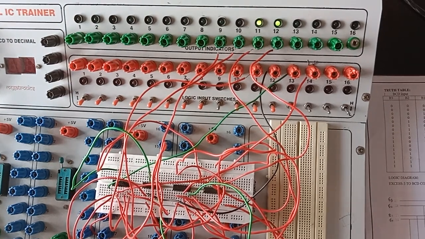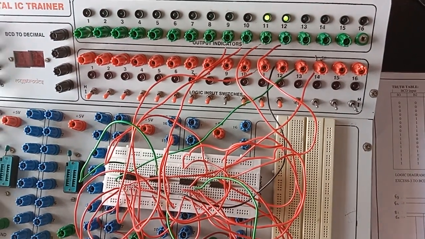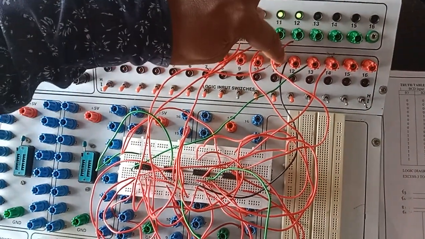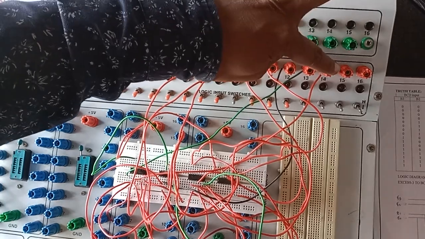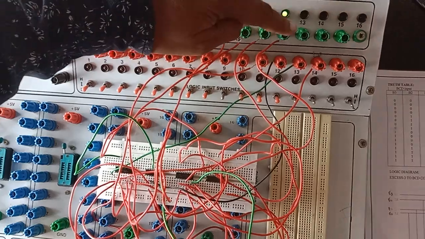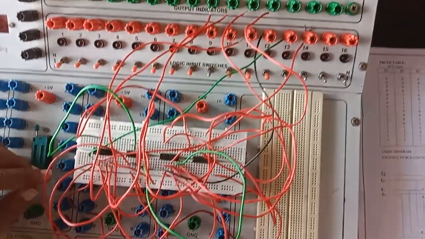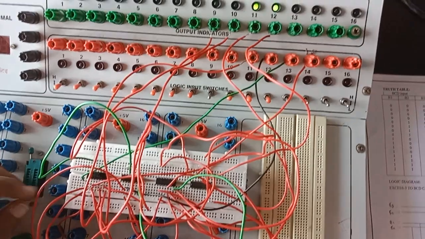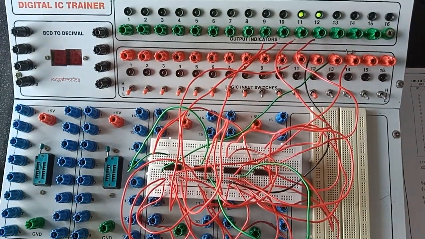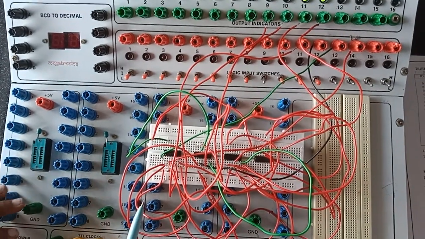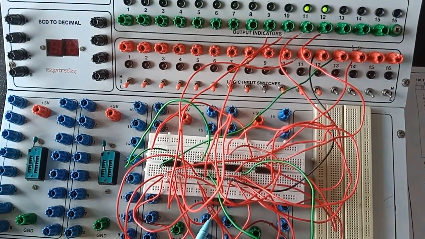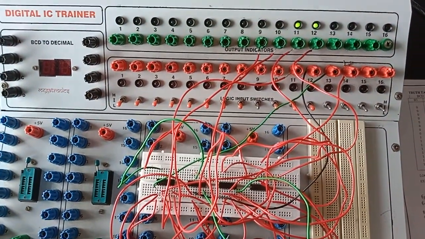Now I am going to implement this BCD to excess-3 converter on the digital trainer kit. So these are my inputs B3, B2, B1, B0. And this is our output E3, E2, E1, E0. In this experiment I am using IC 7432, 7408, and 7486 for the XOR purpose, and 7404.